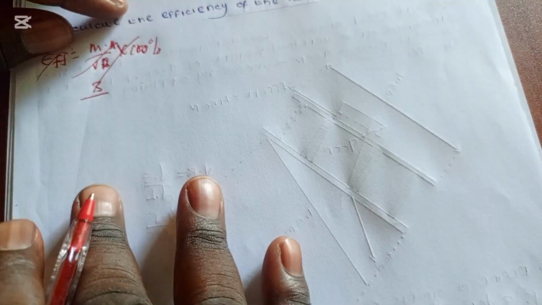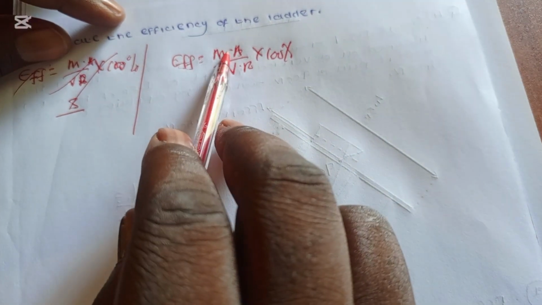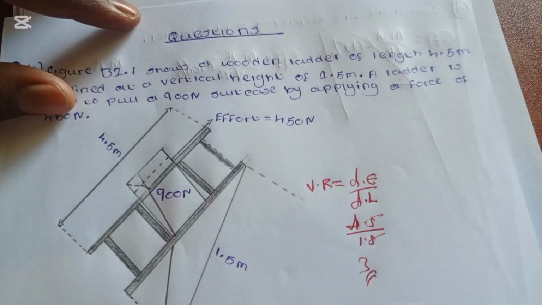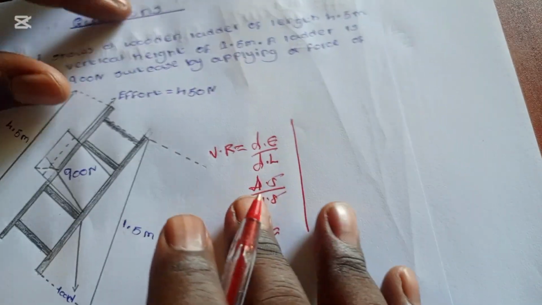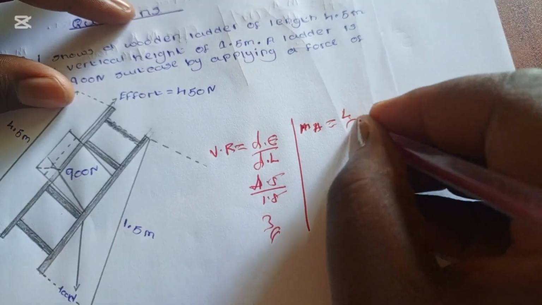Okay, I made a mistake again. Sorry. So efficiency is equal to mechanical advantage over VR times 100%. Now we need to find the mechanical advantage, and we need to know that mechanical advantage is equal to load over effort.